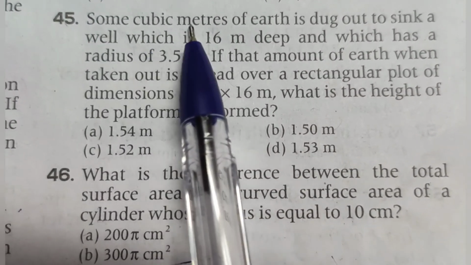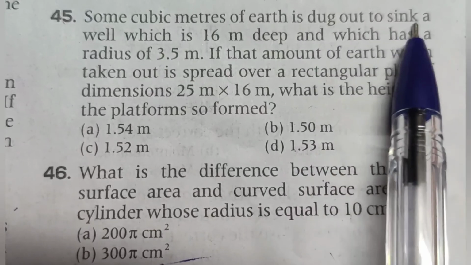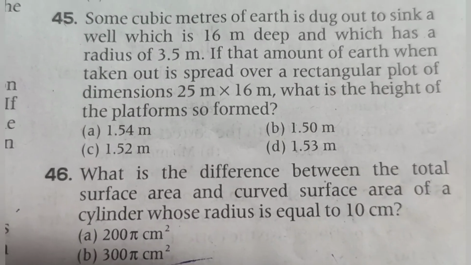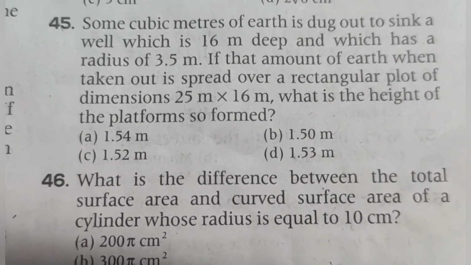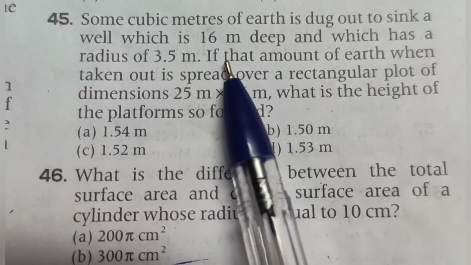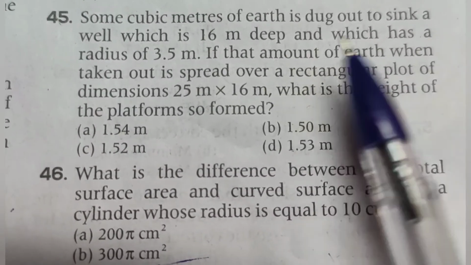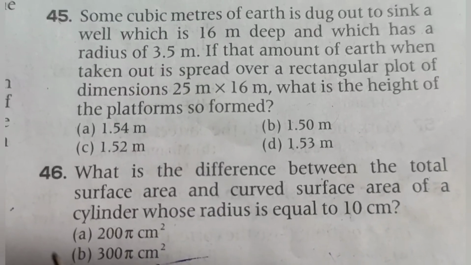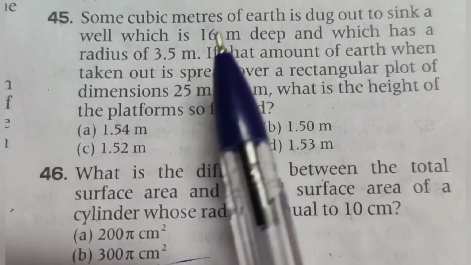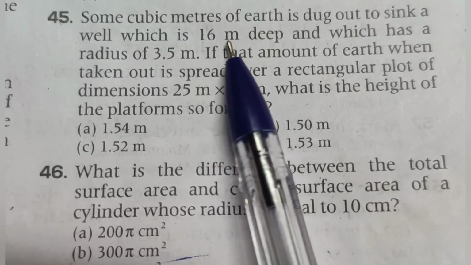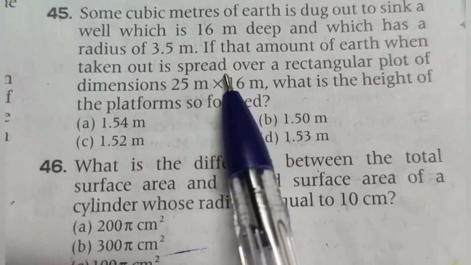45th question. Some cubic meters of earth is dug out to sink a well. A well is dug out and some earth is taken out from the well, which is 16 meter deep and which has a radius 3.5 meter. Radius of the well is 3.5 meter. Depth of the well, we take it as height, which is 16 meter.